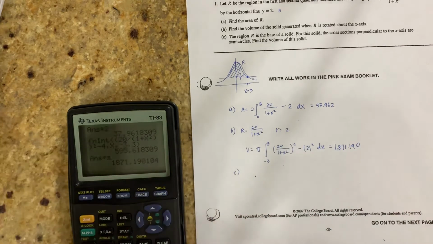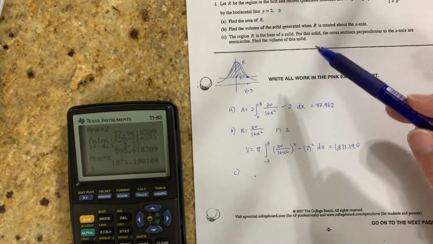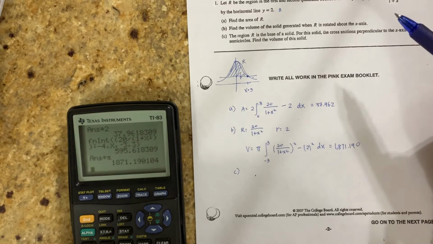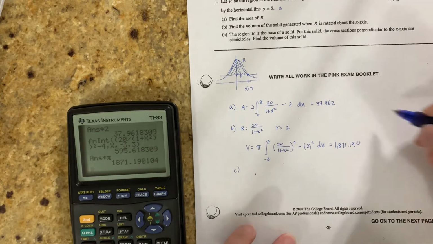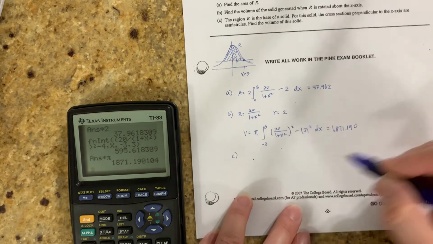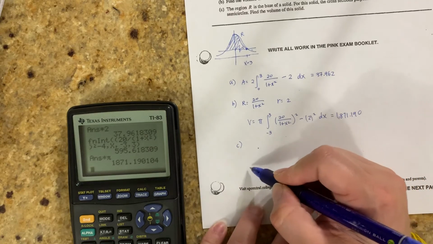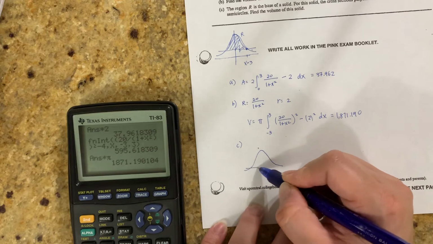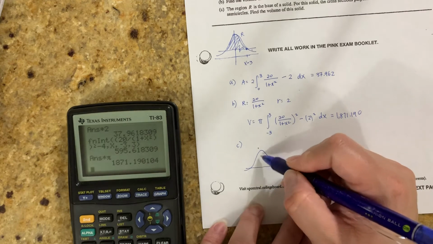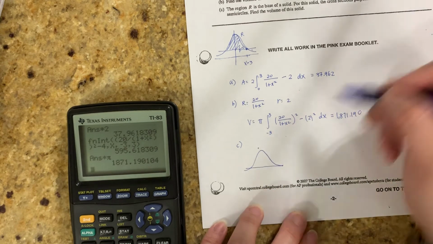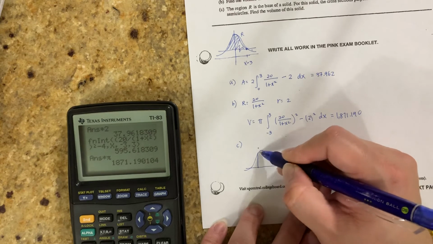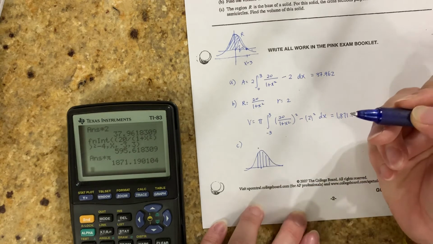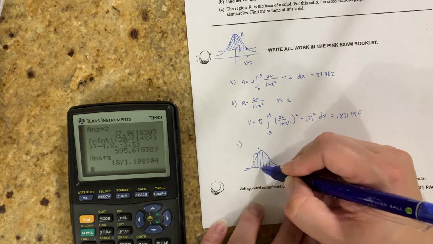All right. Last but not least, this is a cross section. Wow, this is all chapter 5. The region R is the base of a solid. For this solid, the cross section perpendicular to the x-axis. So if we want to draw a clearer picture of what's happening here, you have your region like so, and you have your y equals 2, and your cross sections are perpendicular to the x-axis, so cross sections are here, right? And they're semicircles.